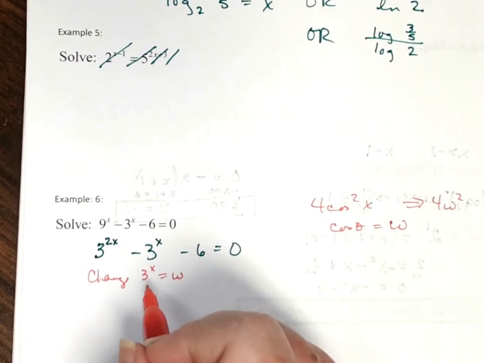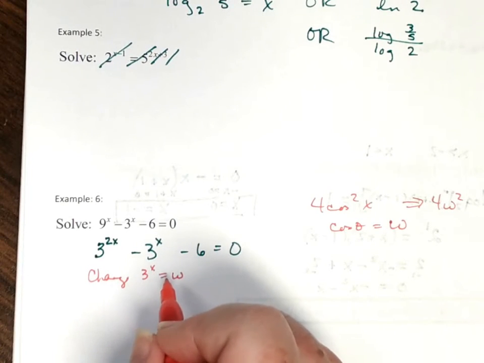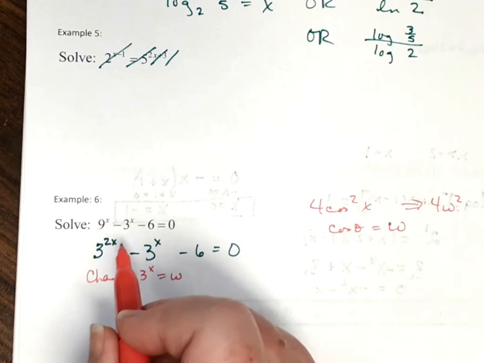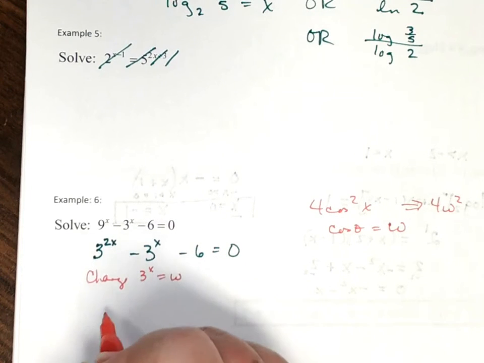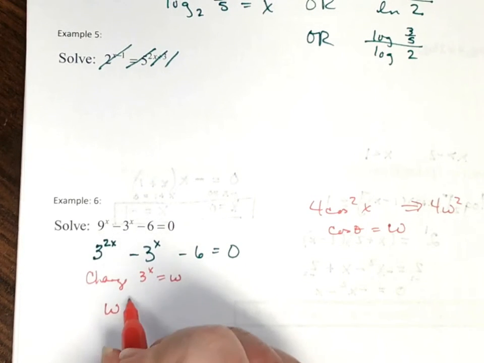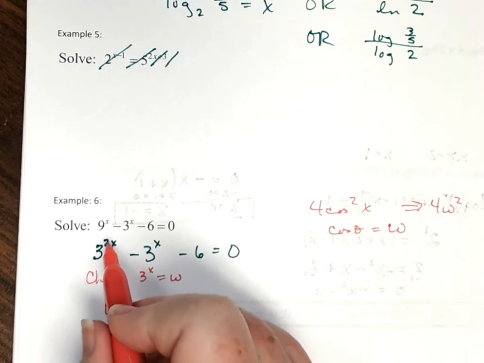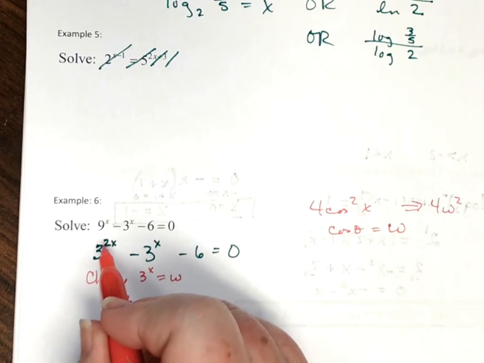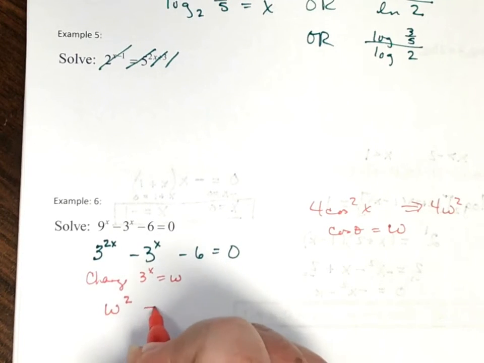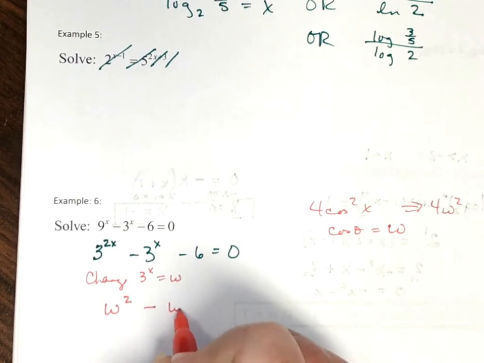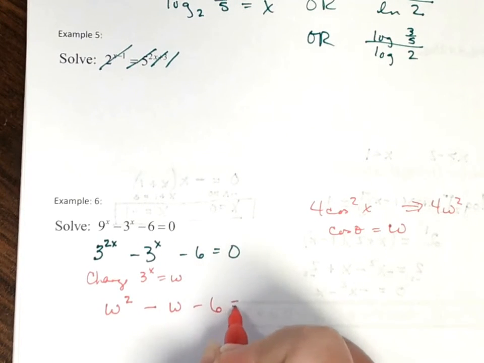Well, we're going to do the same thing. If I take 3 to the x here and replace it with the letter w, do you notice there's still a squared? Because 3 to the x became w, but there's still a squared right there. Minus 3 to the x, which I'm going to replace with w, minus 6 equals 0.